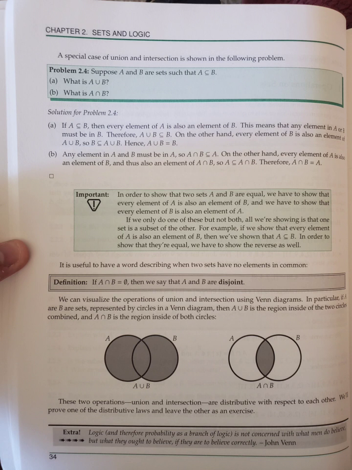So this is super important here. If we just have two sets, no matter what they are, if X is a set and Y is a set, X being a subset of Y and Y being a subset of X, if both of those things are true, then X is equal to Y. So that's the way that we show that two sets are equal.